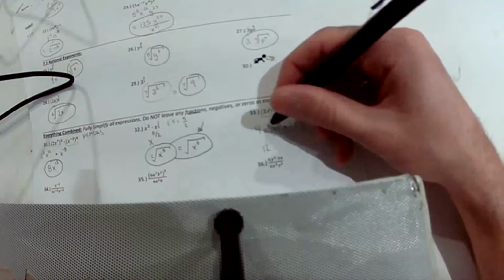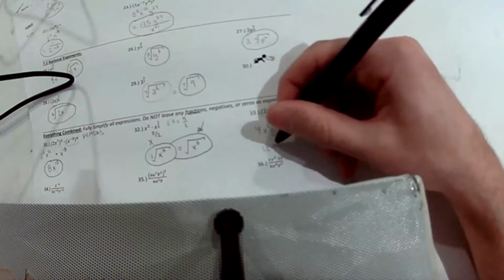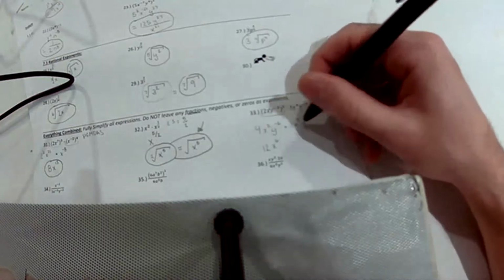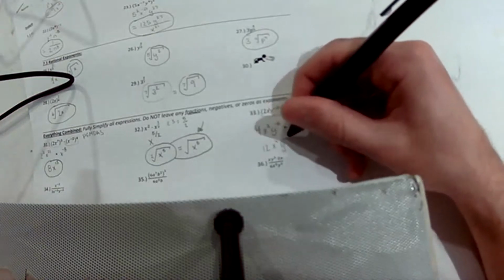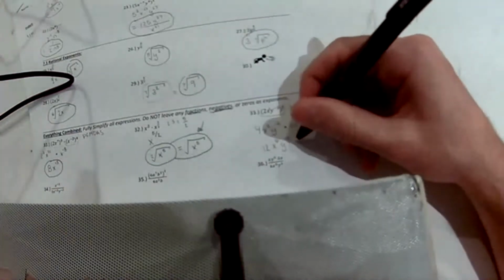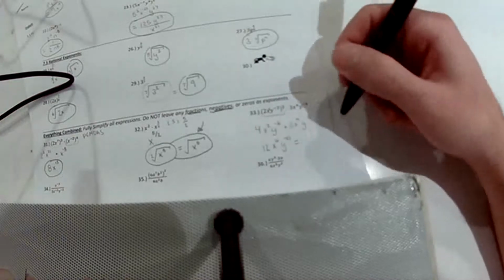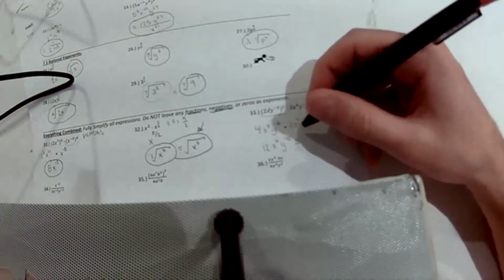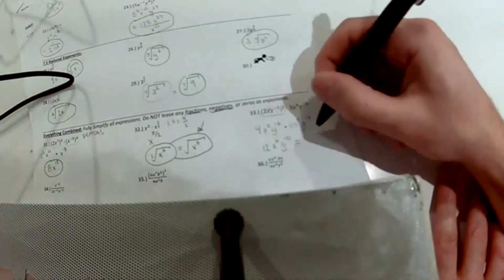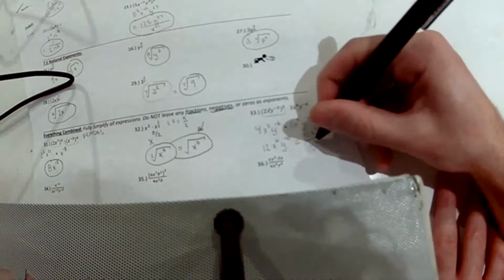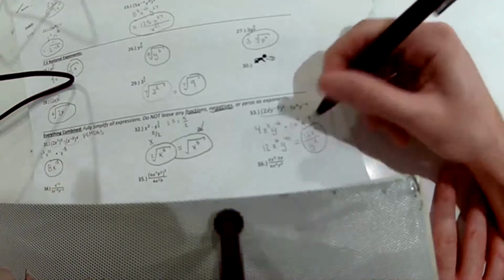X squared times x to the 4th, remember multiplication becomes addition with exponents. And then y to the negative 6th times y to the negative 4th. You add those, you get y to the negative 10th. But you can't leave negatives as your final answer on the exponents. Negative coefficients are fine, but negative exponents are not. So you fix this by making this y to the negative 10th a fraction, putting it on the bottom. So this would be 12x to the 6th over y to the 10th. And that's your answer.